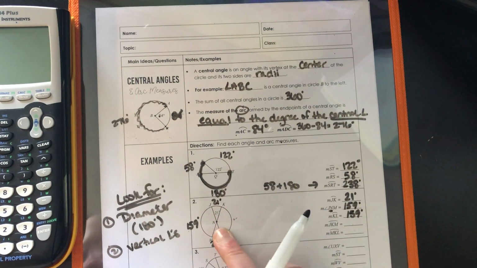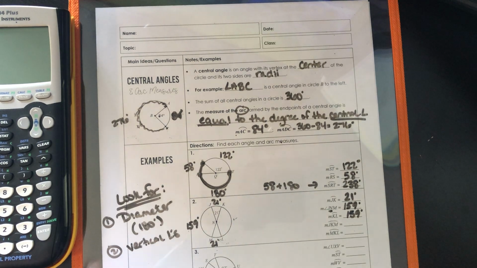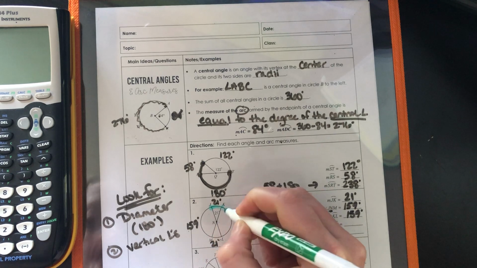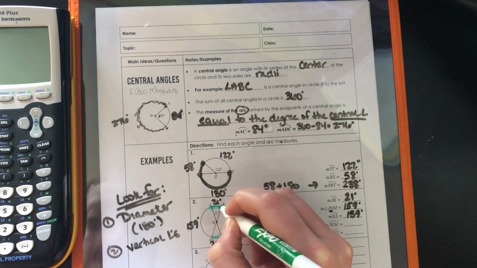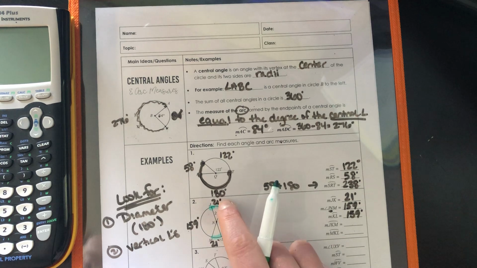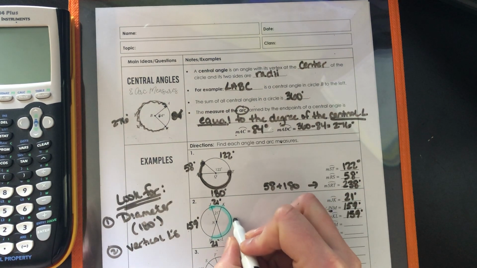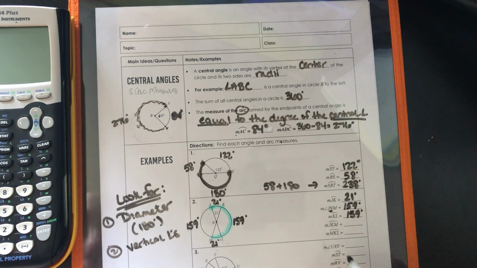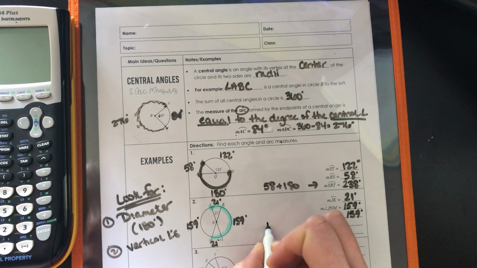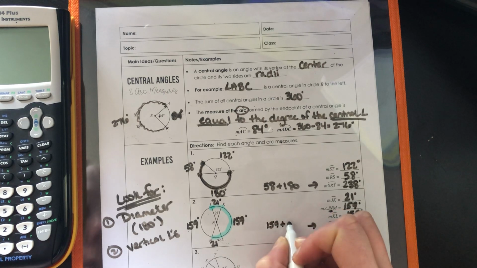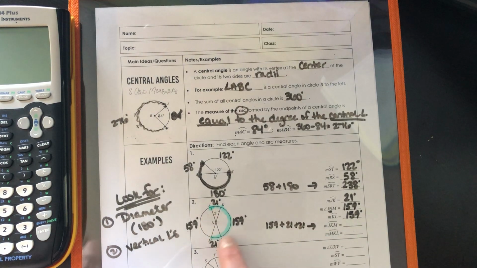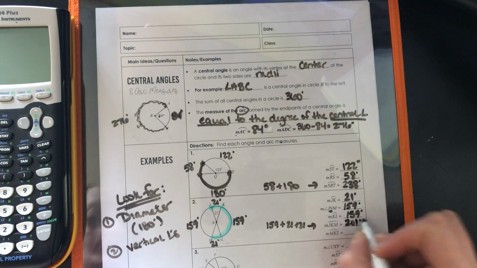Arc JKM. Now we're going to start traveling. Let me use a different color. So arc J to K, all the way to M. I need to add up everything I have highlighted. So I'm going to have 21 degrees plus 159 plus 21. So when I add those together, I find out that it's a major arc because I get 201 degrees.